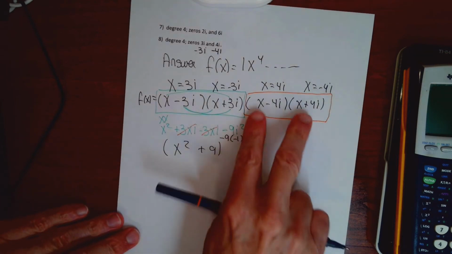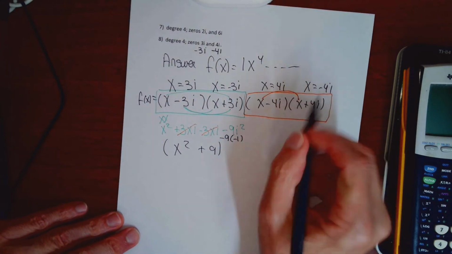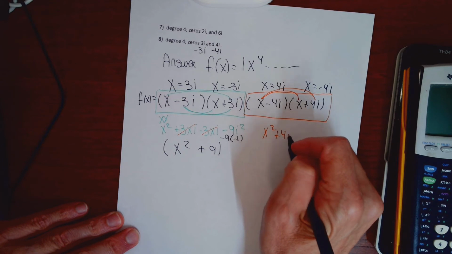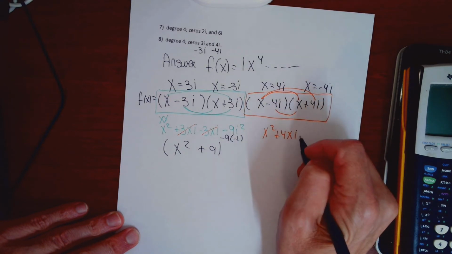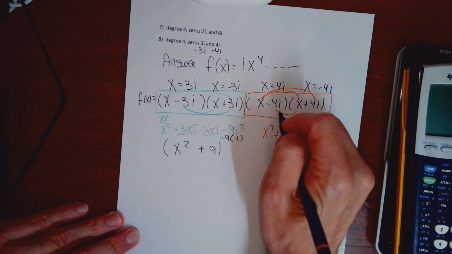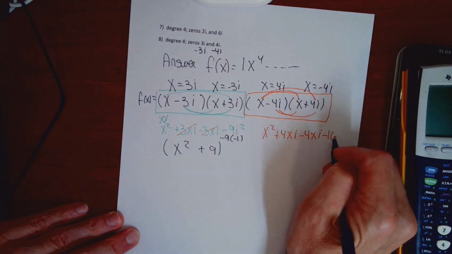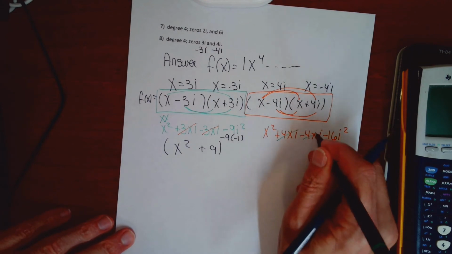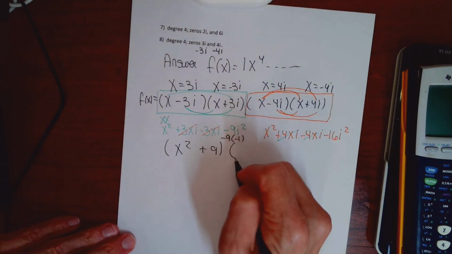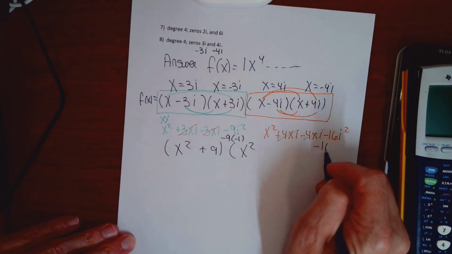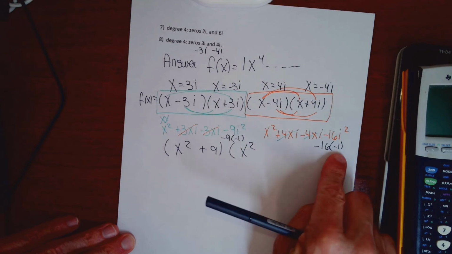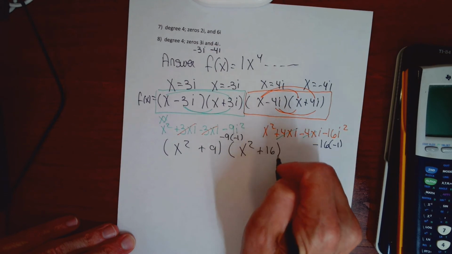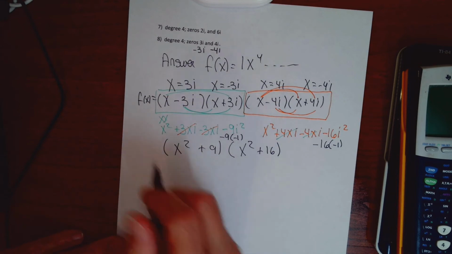The next pair of multiplying I'll do, is I'll do firsts of x times x, which are x squared. Outers are x times 4i, which is plus 4xi. Inners, minus 4i times x is minus 4xi. Lasts, minus 4i times positive 4i is minus 16i squared. The 4xi's cancel. I'm left with x squared, and it's going to wind up being plus 16, because at the very end you have minus 16 times i squared, which is minus 16 times minus 1, which is a positive 16. Now I'm just going to FOIL this out.